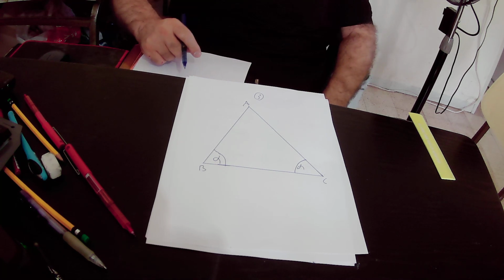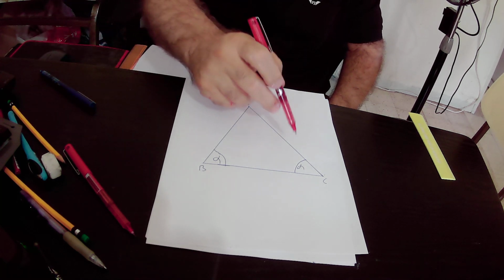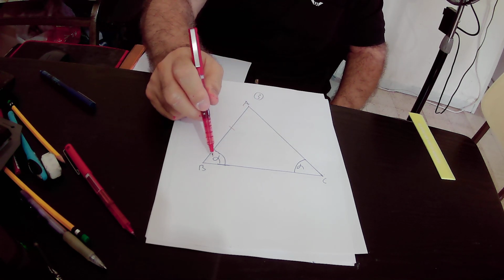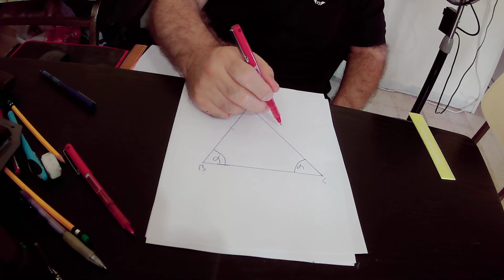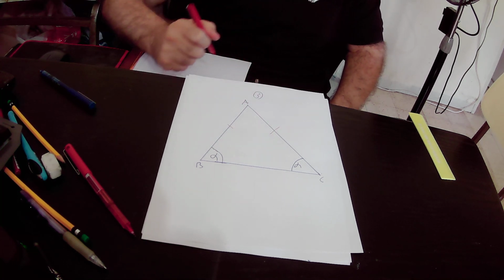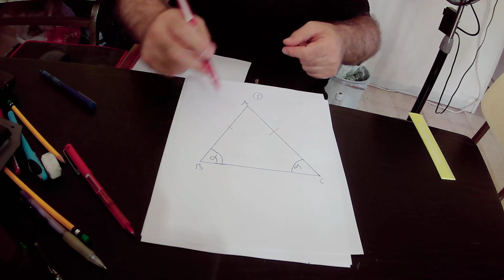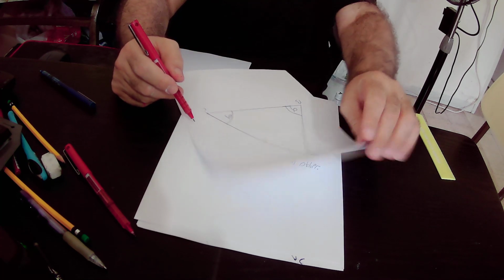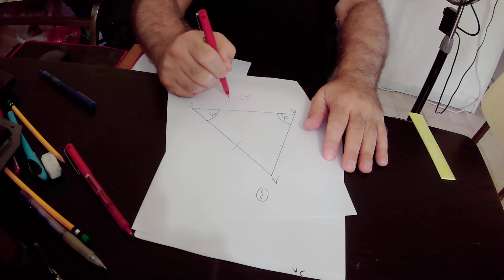The side in front of this angle alpha is AB, and the side in front of this angle alpha is AC. So according to rule number 1, AB equals AC.